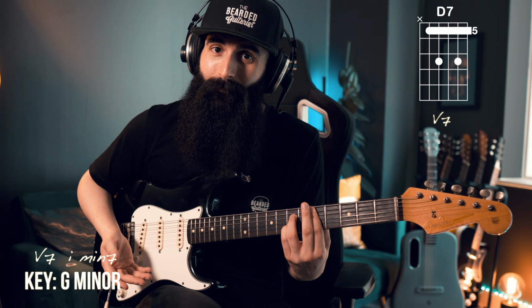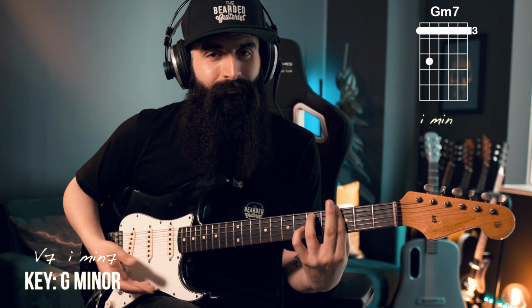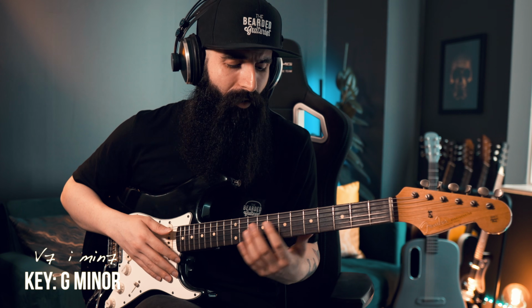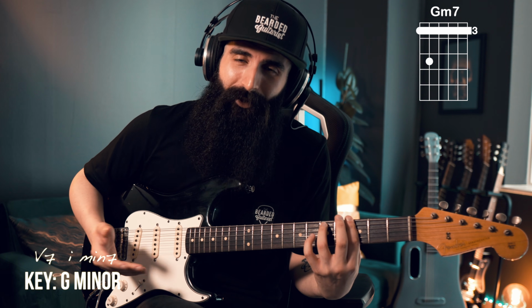Now let's assume that we have a 5-1 minor in the key of G minor. So the 5-7 would be a D7 chord, and the 1 minor a G minor, G minor 7. Okay, this is a typical 5-1 minor, and it creates the tension, which then resolves to the 1 minor, to the G minor, the tonic chord.